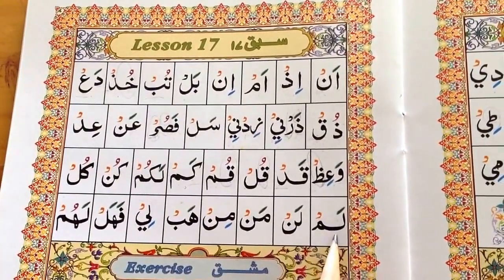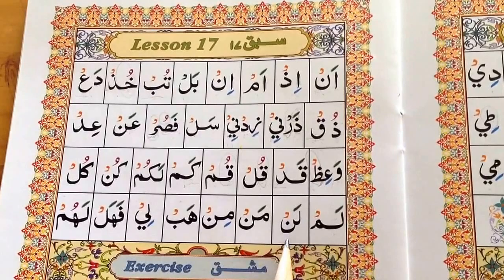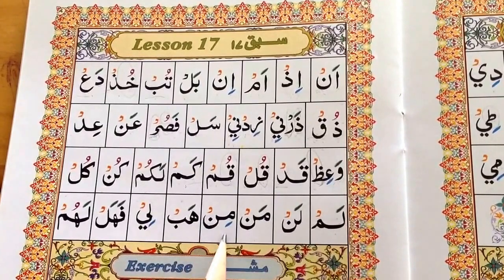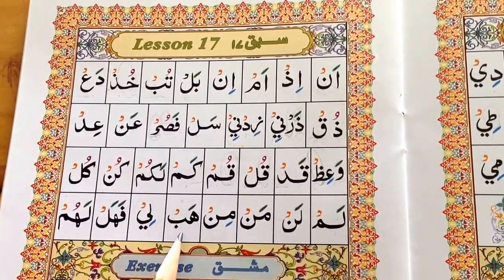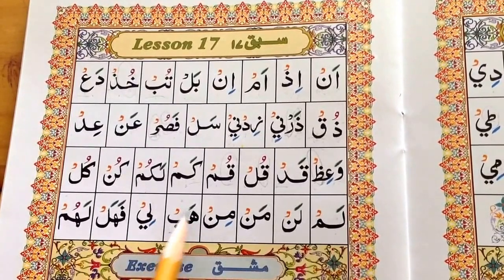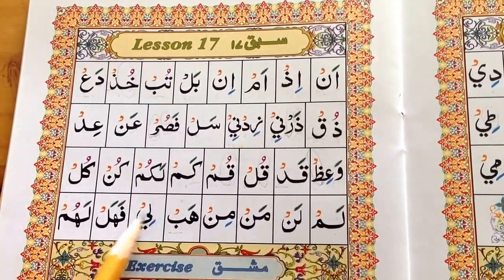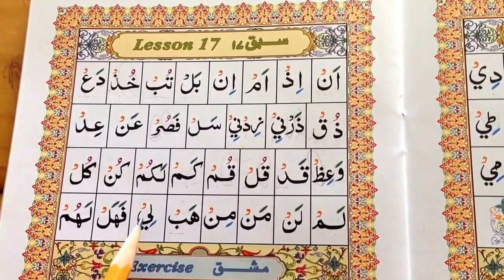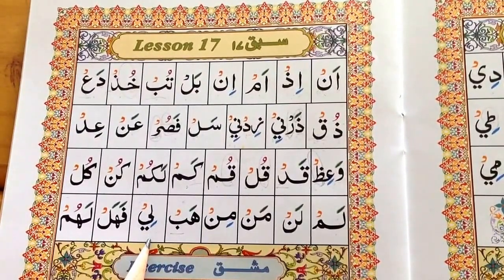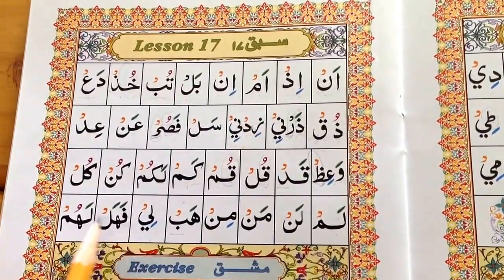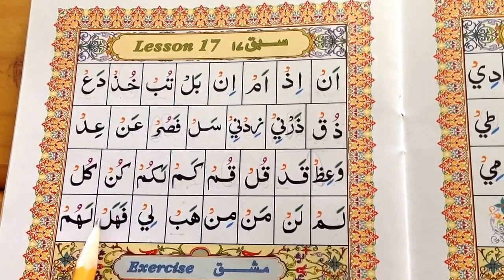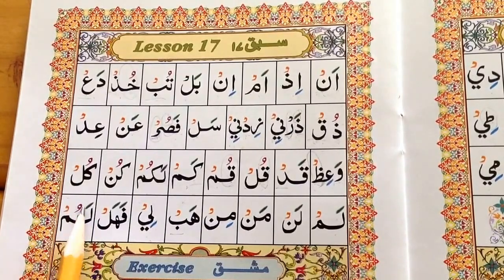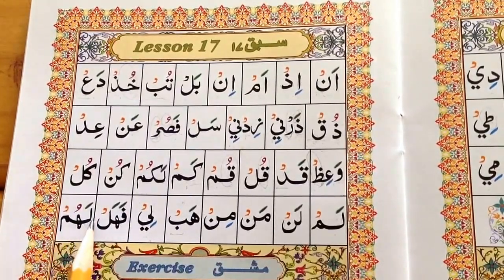Lam, mim, zabr, lam. Lam, nun, zabr, lan. Mim, nun, zabr, man. Mim, nun, zer, min. Ha, ba, zabr, hab. That's a qalqala letter. Lam, ya, zer, li. Remember it's an open letter, ya sakin with the zer before it, stretch it for about 1 alif. Fa, zabr, fa. Ha, lam, zabr, hal. Fahal. Lam, zabr, la. Ha, mim, pesh, hum. Lahum.